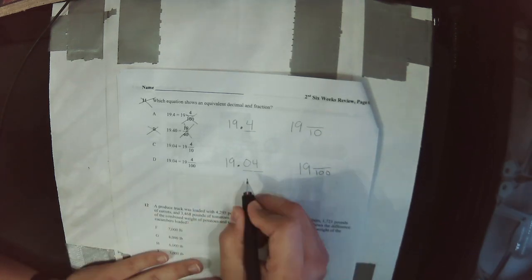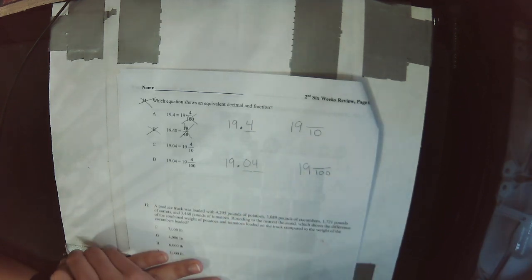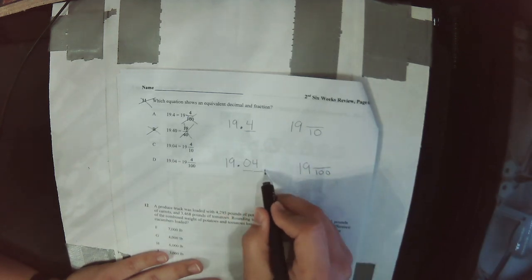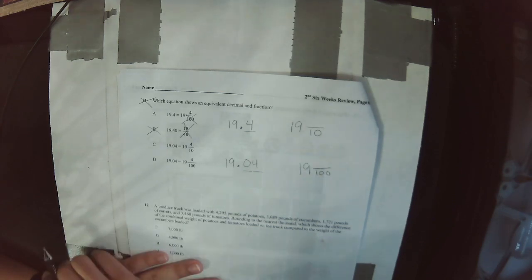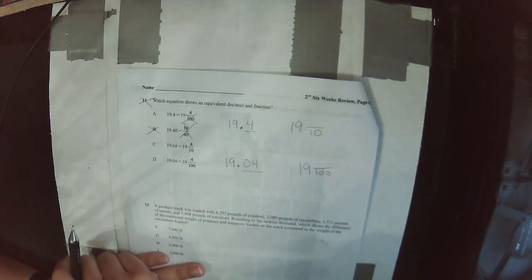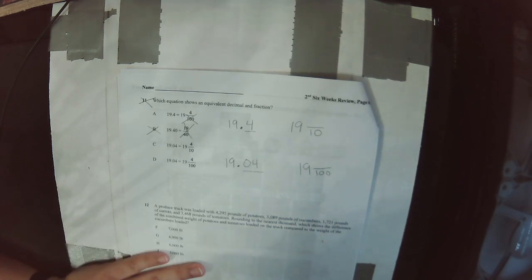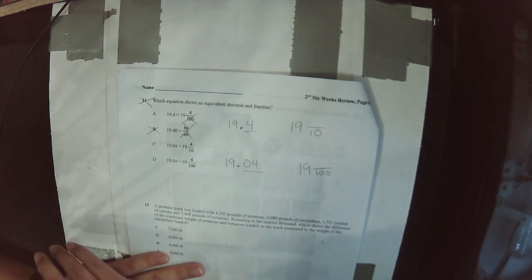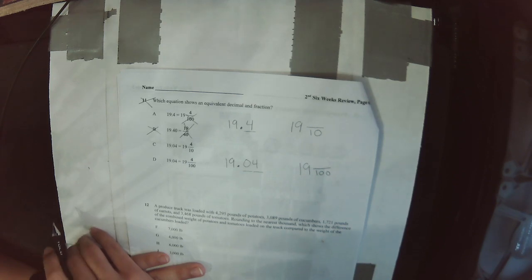So I know there should be a 19 in front. I know there's two place values, so my denominator is 100. What should my numerator be? 19.04. Jaylene, what should my numerator be? What do you think, Jaylene? If the number after my decimal is 0.4, what should the numerator be? I think Jaylene is frozen. Well, who can help me then? Violet?